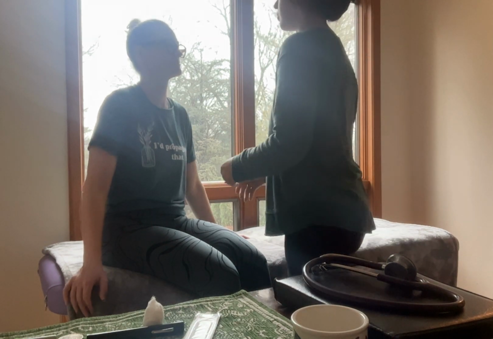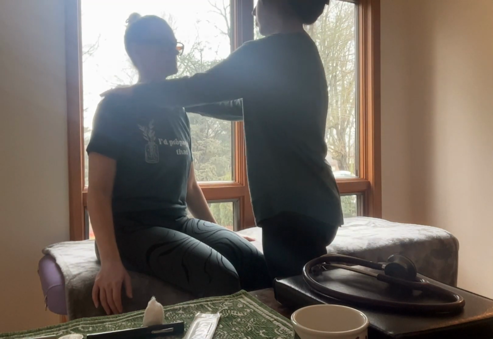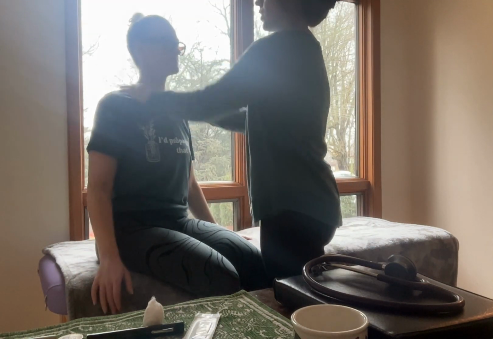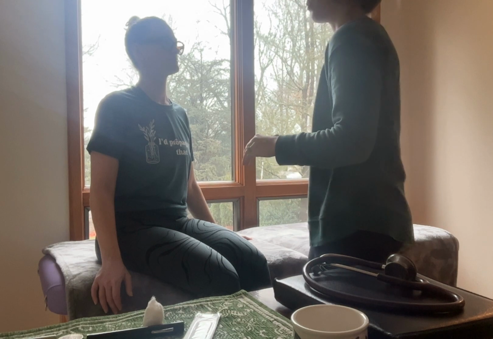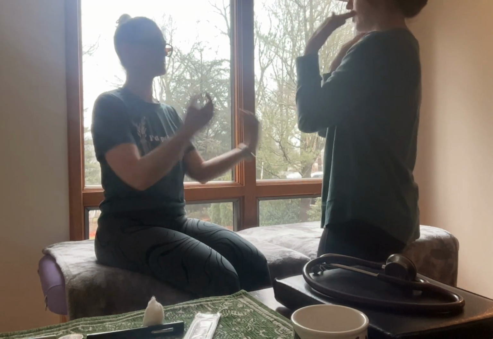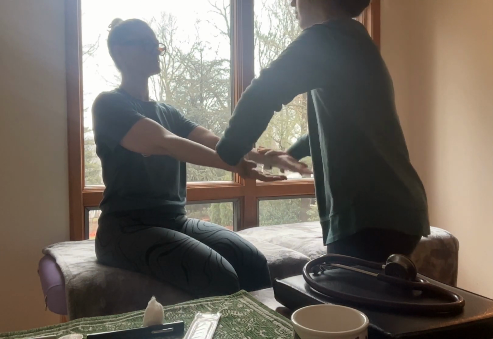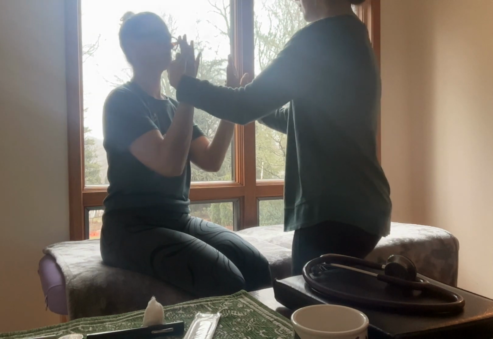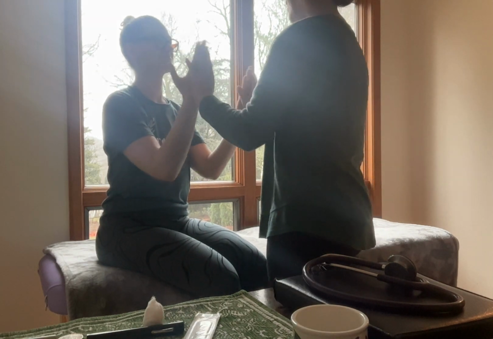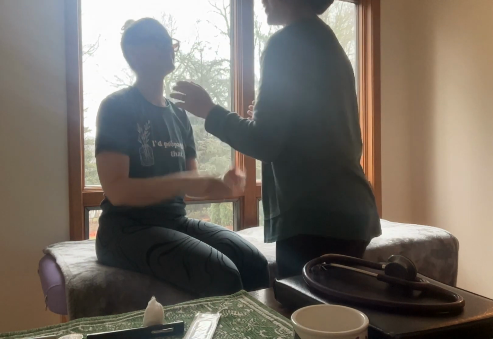Now can you shrug your shoulders? Okay, the range of motion in shoulders. Now push against my hands. Great, and she's strong. And now for your elbows, can you just bend them out for me? Great. And now keep them up. Push against my hands. Okay, great. Oh, you're very strong. Push against my hands. Great.